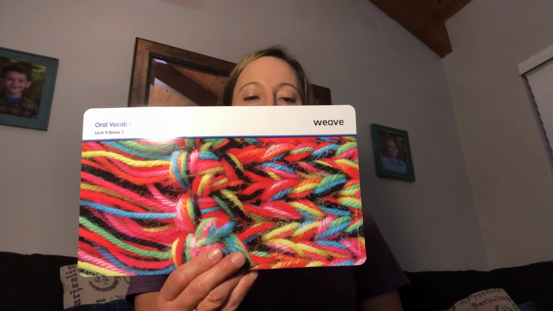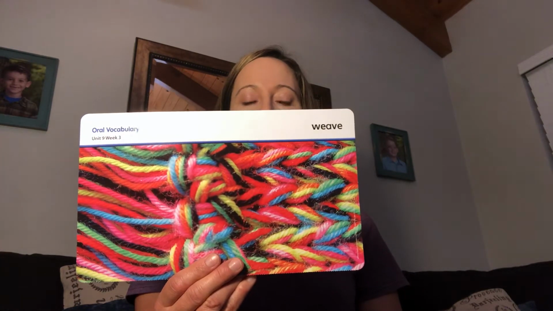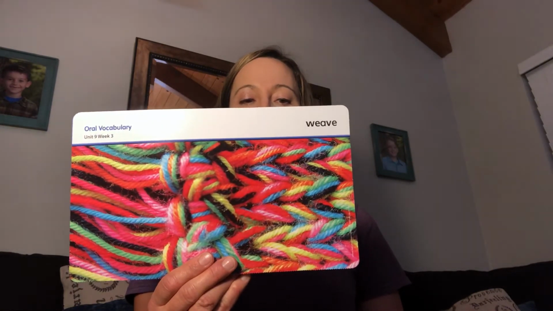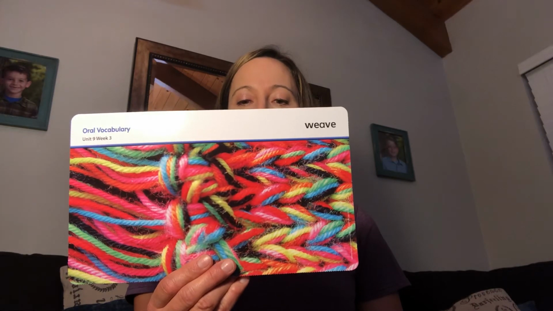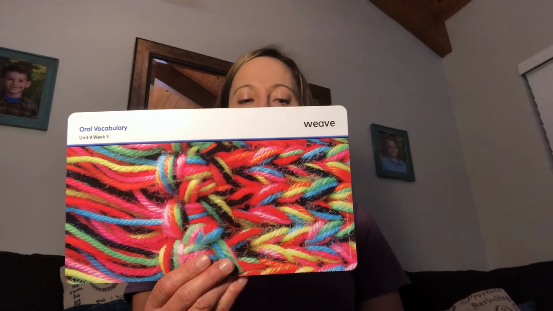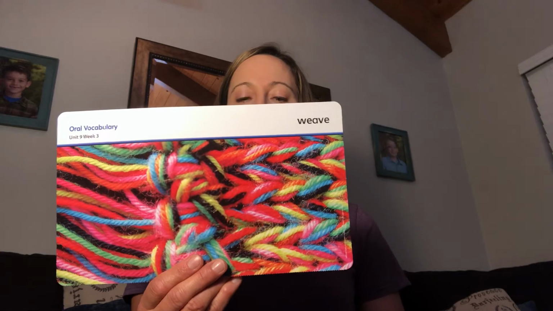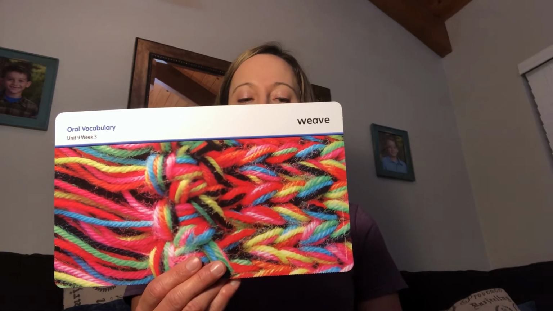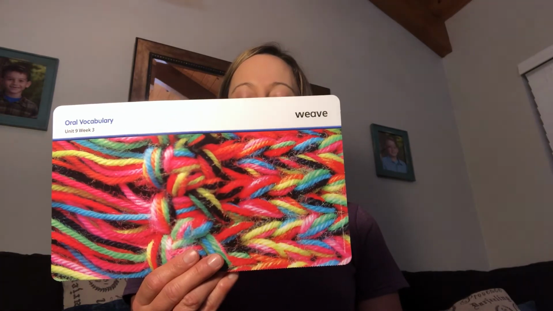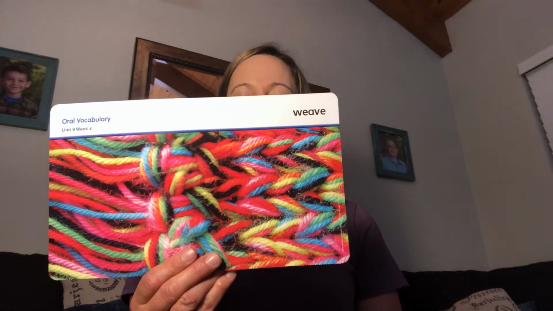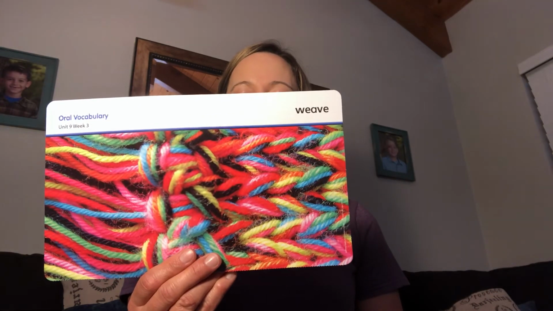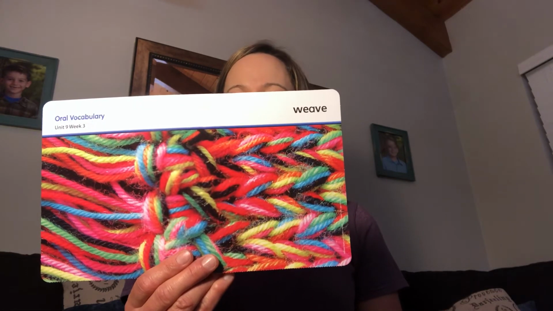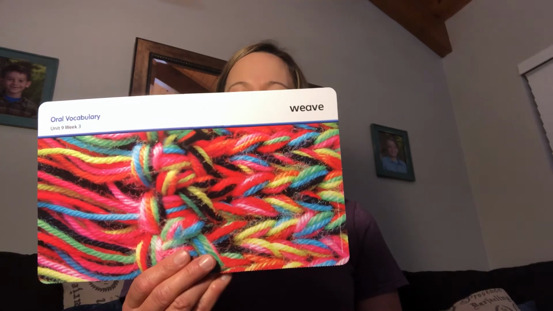Next word, weave. To weave means to lace together strands of yarn into cloth, a blanket, or a rug. An example is I used colored yarn to weave a scarf. Now let's look at the picture that shows the word weave. Look at all the different yarn colors used to weave this scarf. How many do you see?